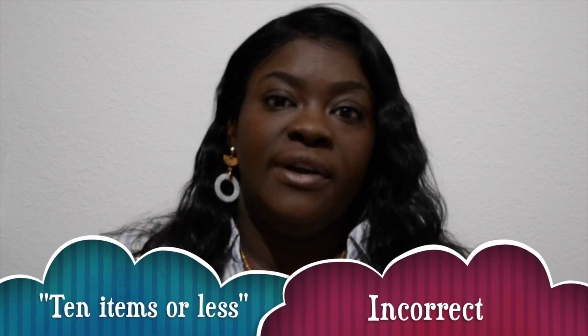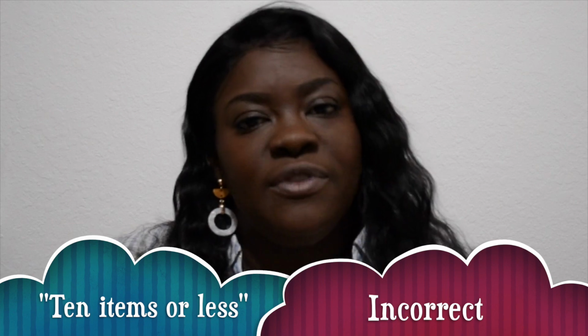So the most common mistake you'll find is in the supermarket. For example, you go to the supermarket and there's a line that's labeled 10 items or less. That's actually wrong. Now, why is this wrong?